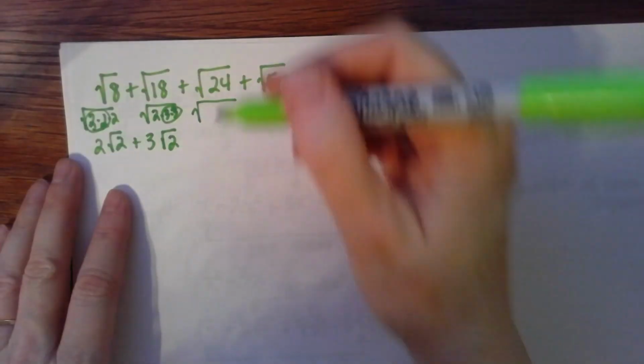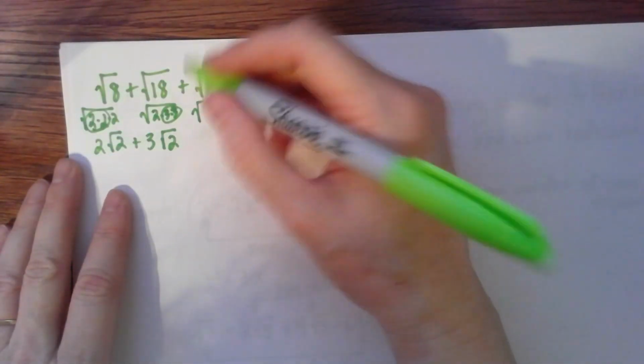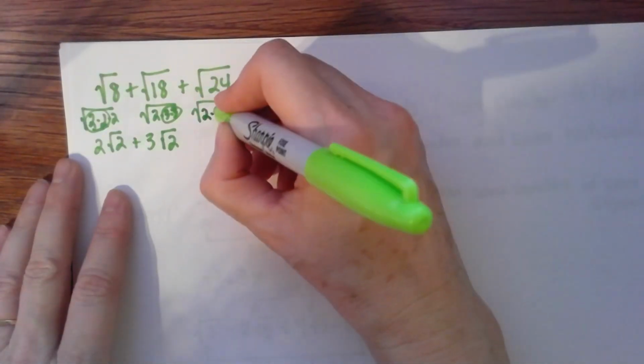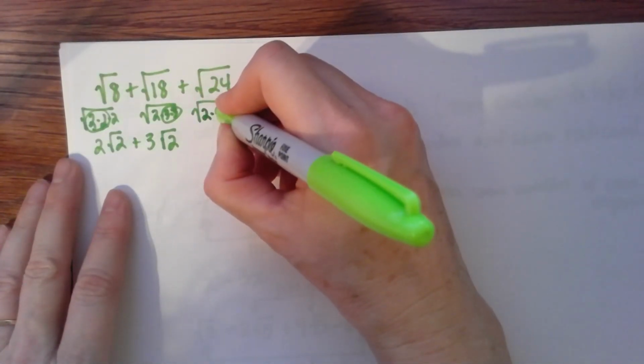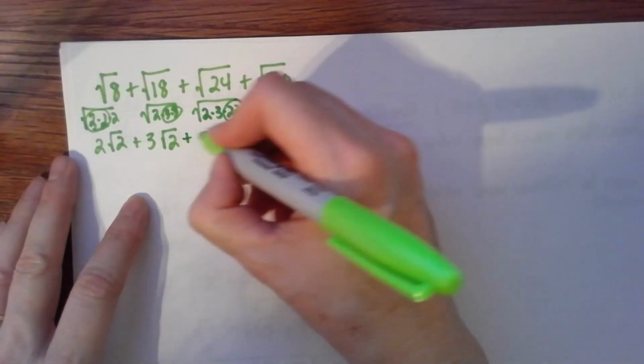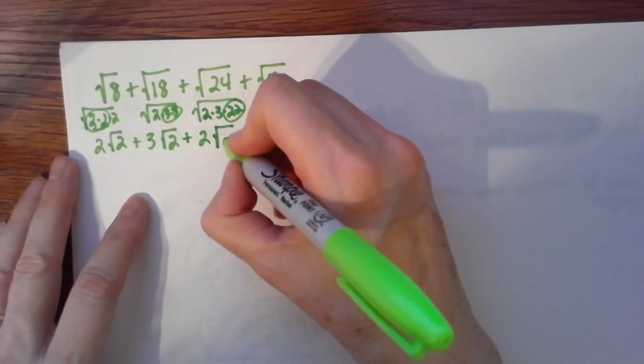24, let's see, that's 3 times 4, no, that's 12, and then times 2, so that's 2 times 12, which is 3 times 4. We've got 2 of those, so we can bring out the 2, and we'll have a square root of 6 in there.